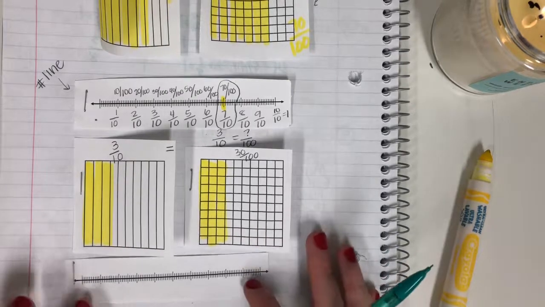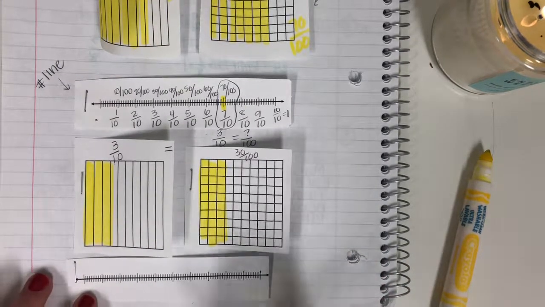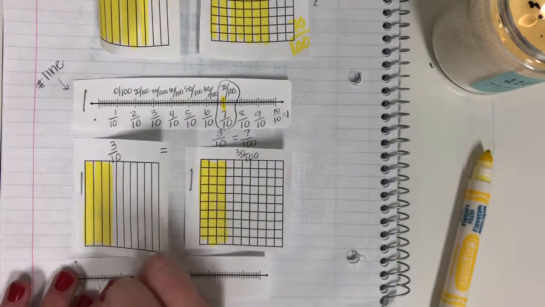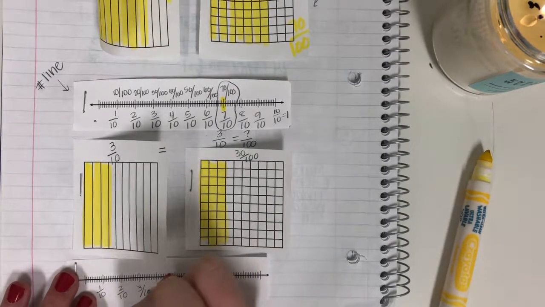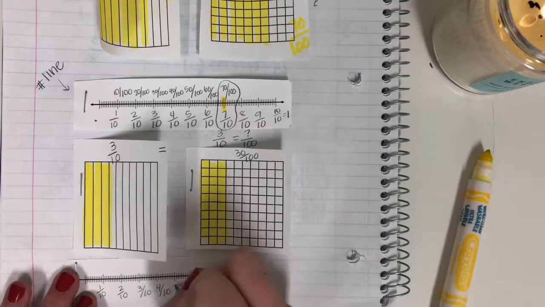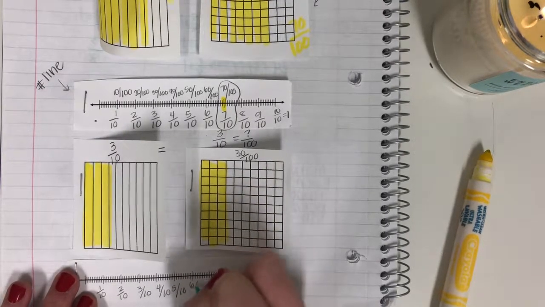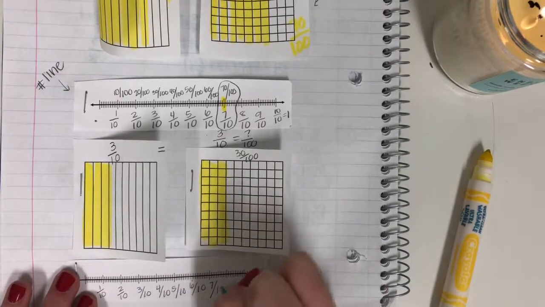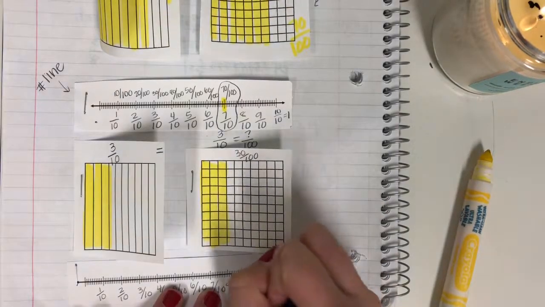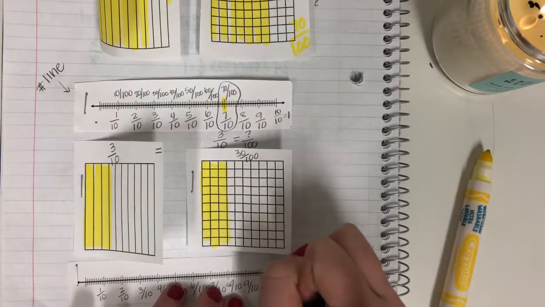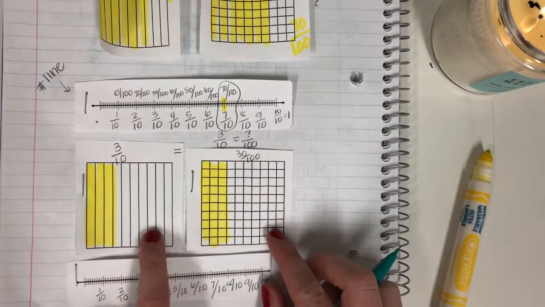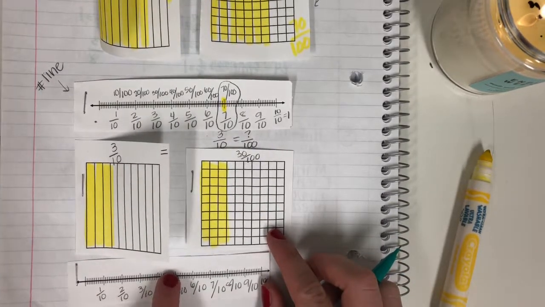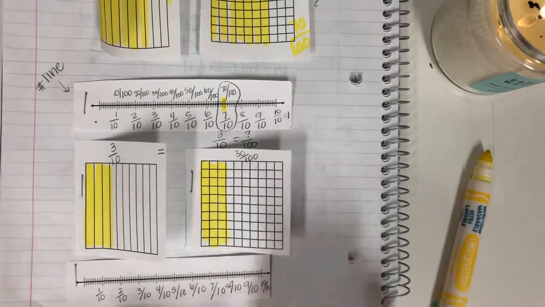Okay, so let's put it on a number line. I'm going to make the bottom my 10. So 1/10, 2/10, 3/10, 4, 5, 6, 7, 8, 9, 10. And then up top, I'm going to make it my 100. So 10, 20, 30, 40, 50, 60, 70, 80, 90, 100.